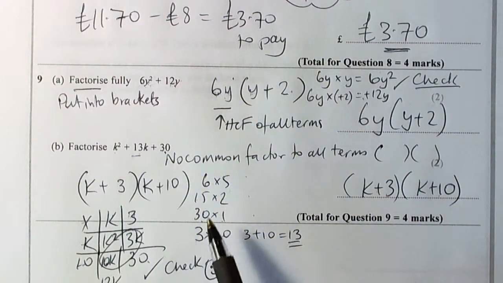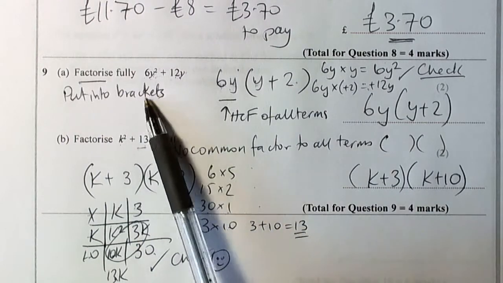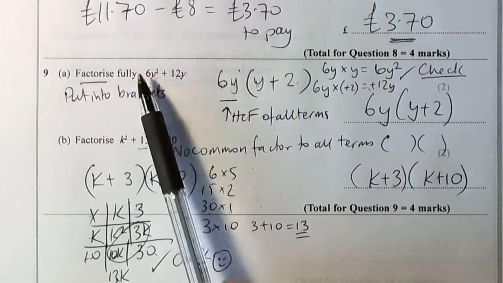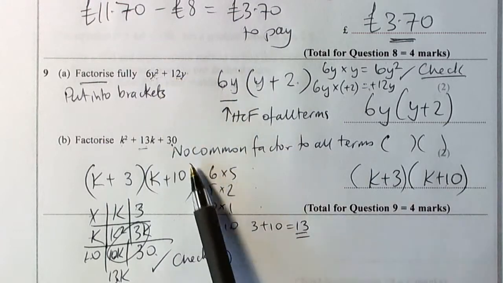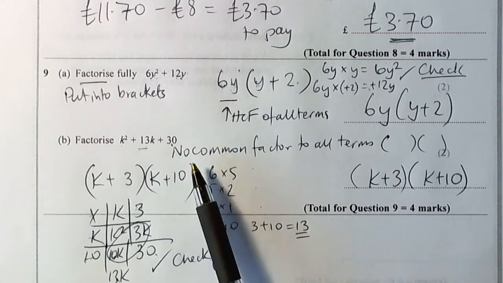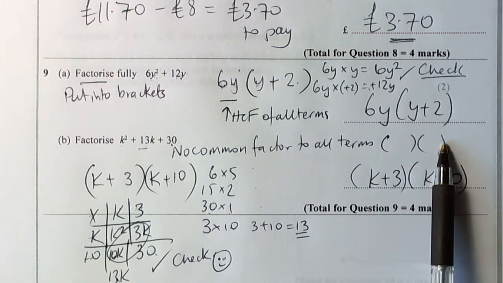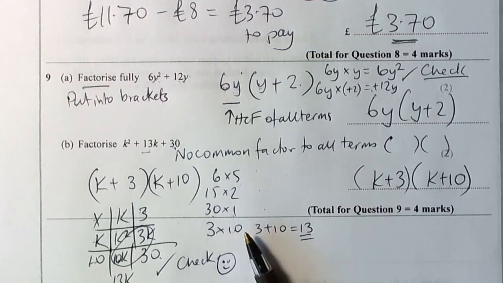So that's a couple of quick examples about factorising. One of them going into a single bracket because there was common factors to both terms. One of them has to go into 2 brackets because there was no common factor for all terms. So practice factorising, guys. Popular question.